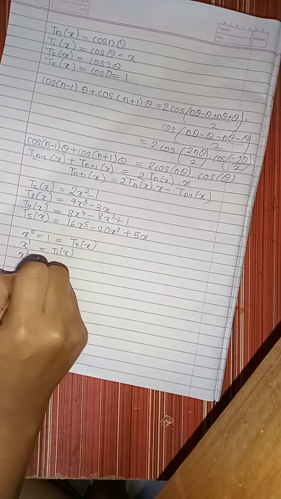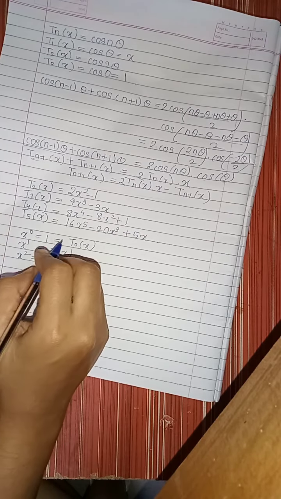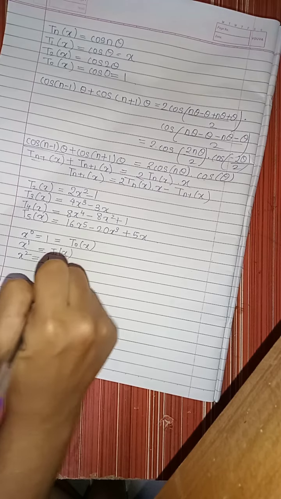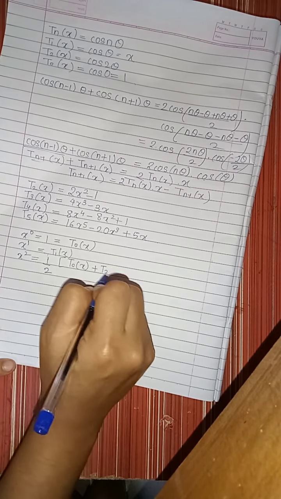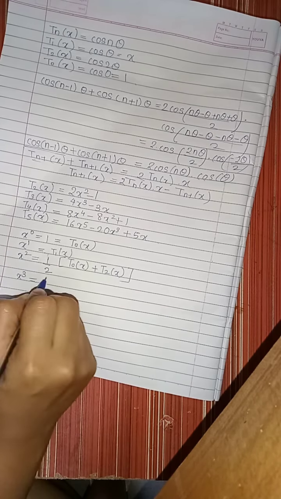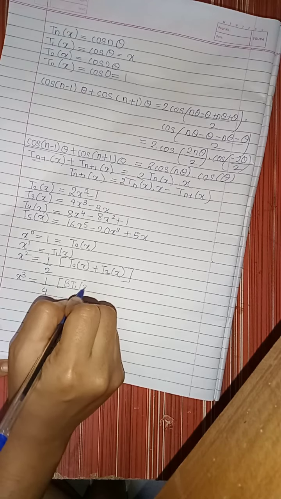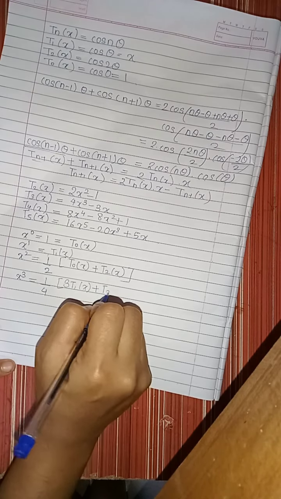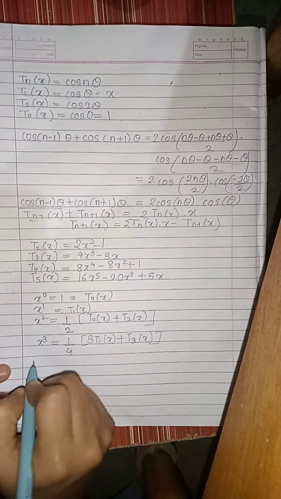X square equals 1 by 2 into (T0 of x plus T2 of x). Similarly, x cube equals 1 upon 4 into (3 T1 of x plus T3 of x).